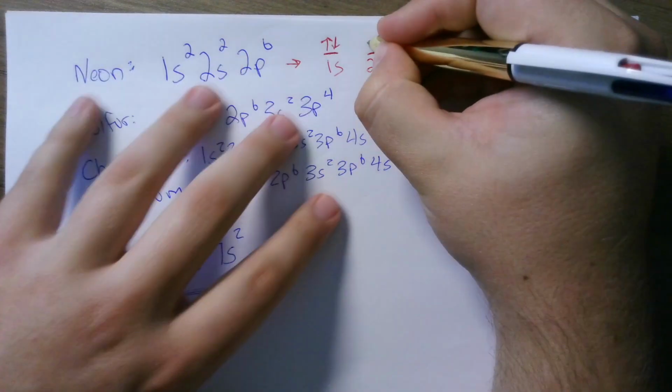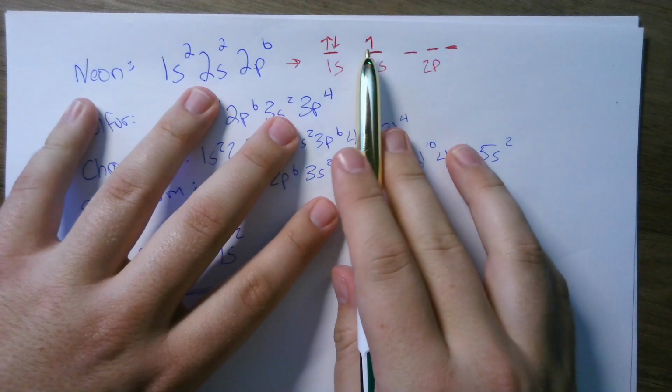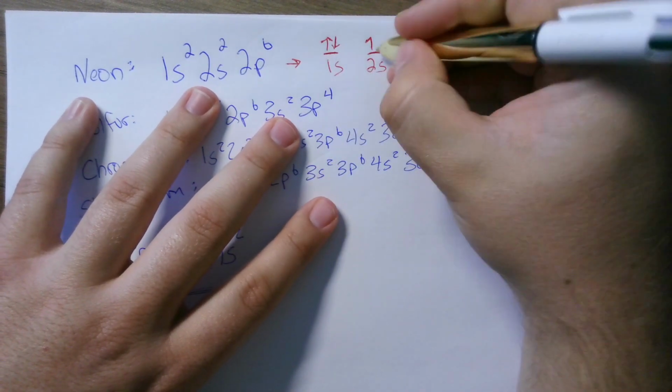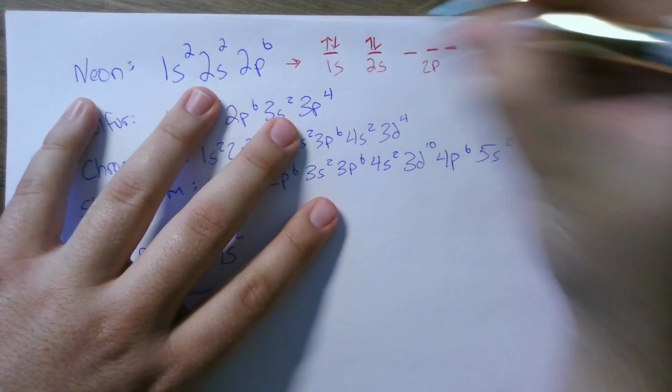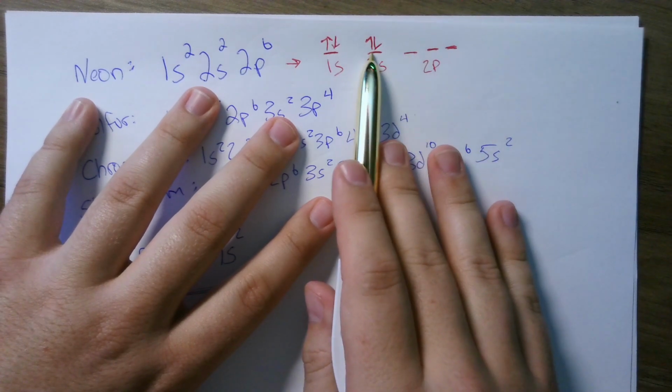The first one goes up. I'm going to draw this one slightly differently. Sometimes you'll see them drawn like this, like a half arrow. That means the same thing though. The second one goes down like this. So this is 4 total electrons, just drawn slightly differently.